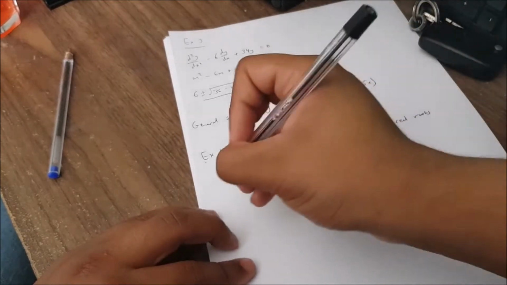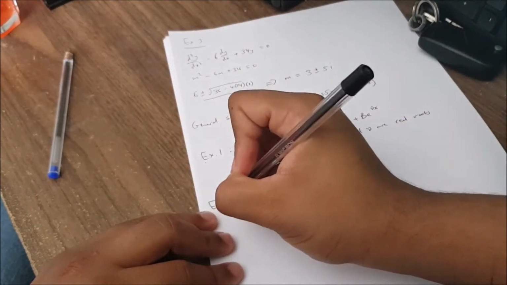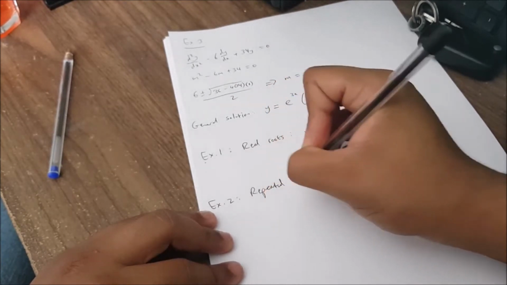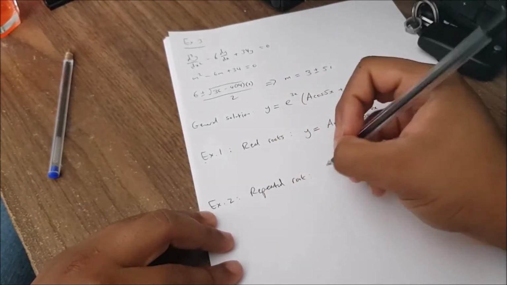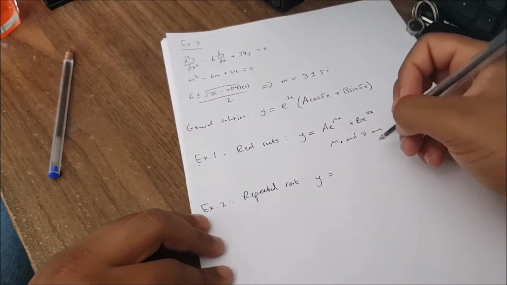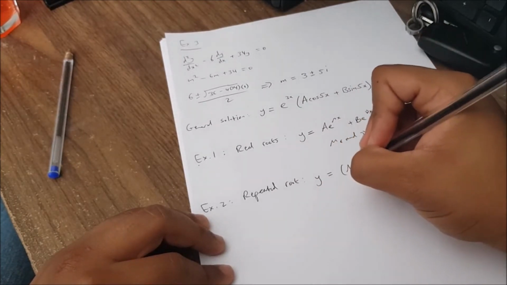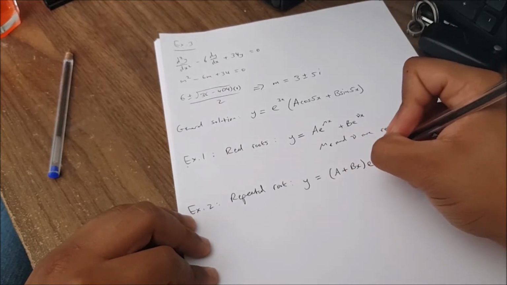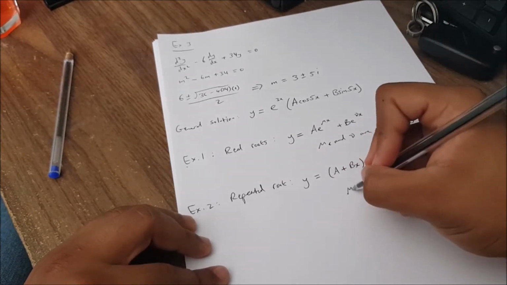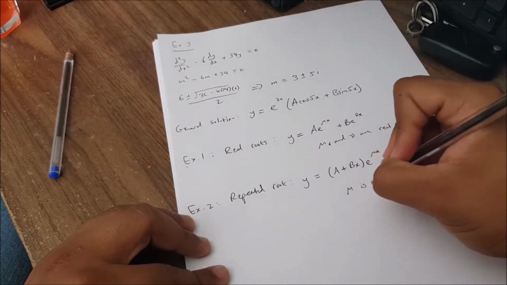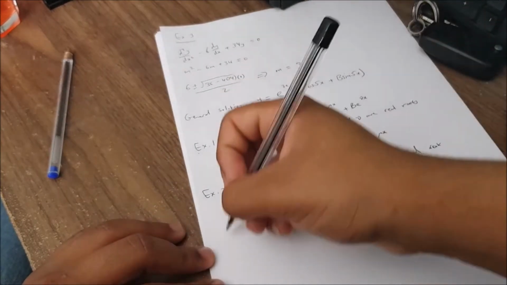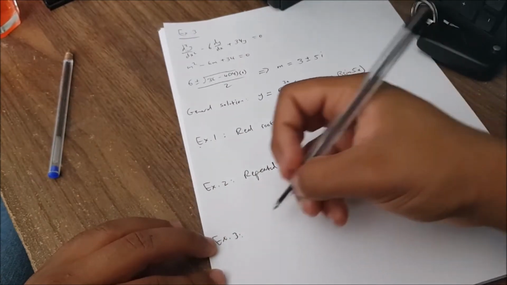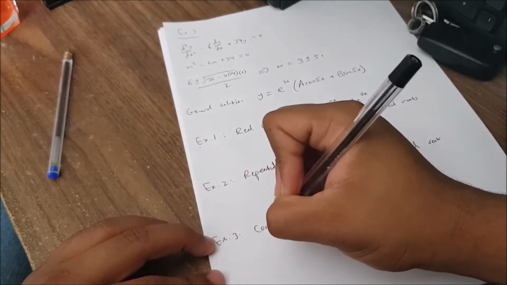Okay, we have our second example. We have a repeated root. So our general solution is y = (a + bx)e^(μx), where μ is the repeated root. And we have our third case from our third example, complex roots.